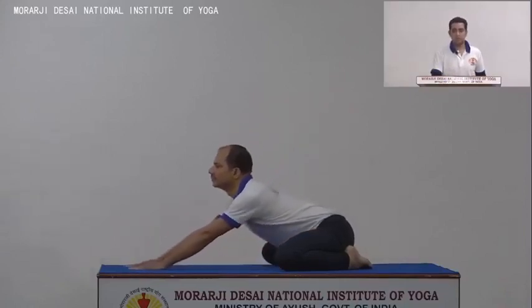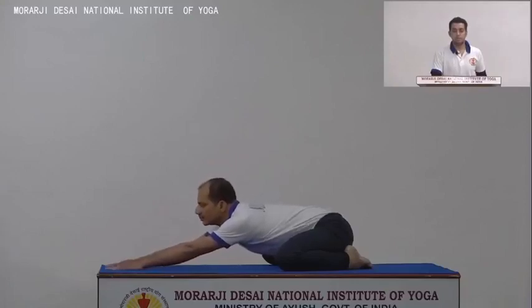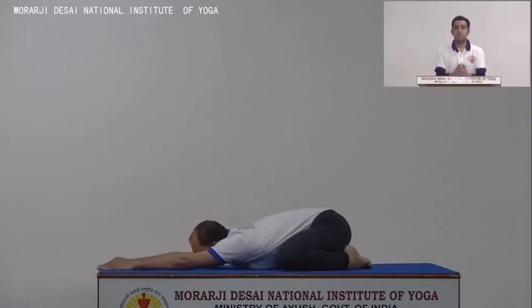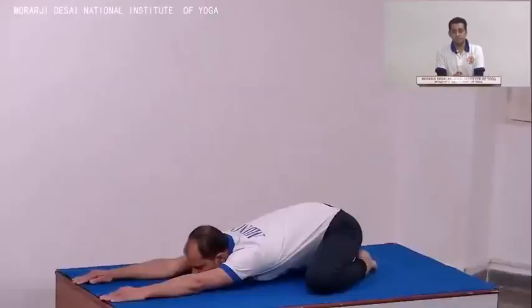Place your palms between your knees, adjust your body. If you feel you have to open your knees more, then you can. With exhalation, stretch your arms and bend forward. Very good. Try to place the chin and chest on the ground. Stretch your back. Don't raise your heels. Don't raise your buttocks.